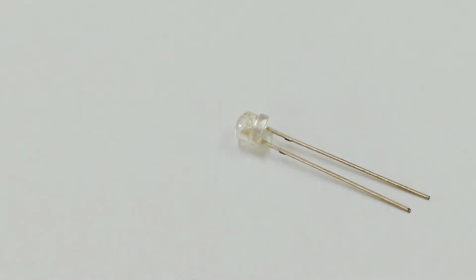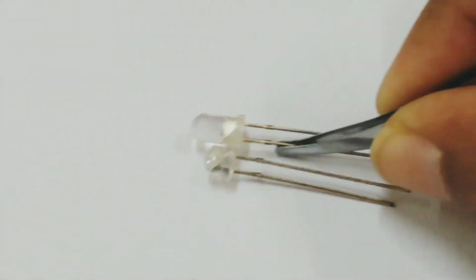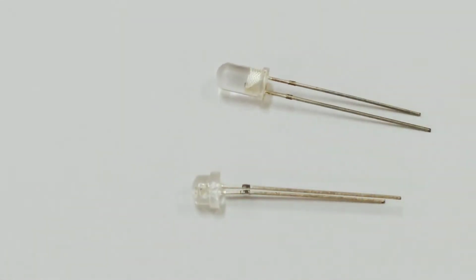Similarly, I have a very commonly used LED. Here also, as you can see, one leg is longer than the other one. Again, this helps in identifying which is the positive and the negative terminal.